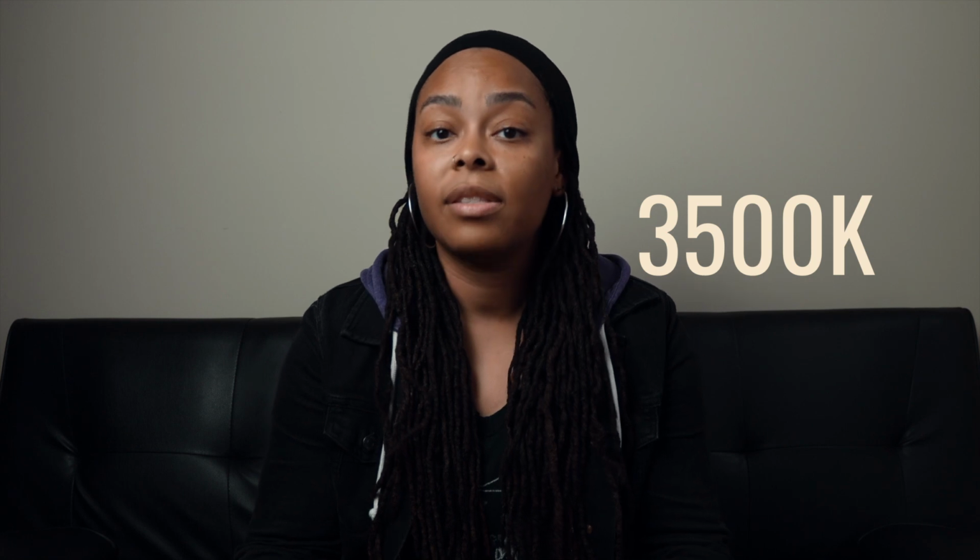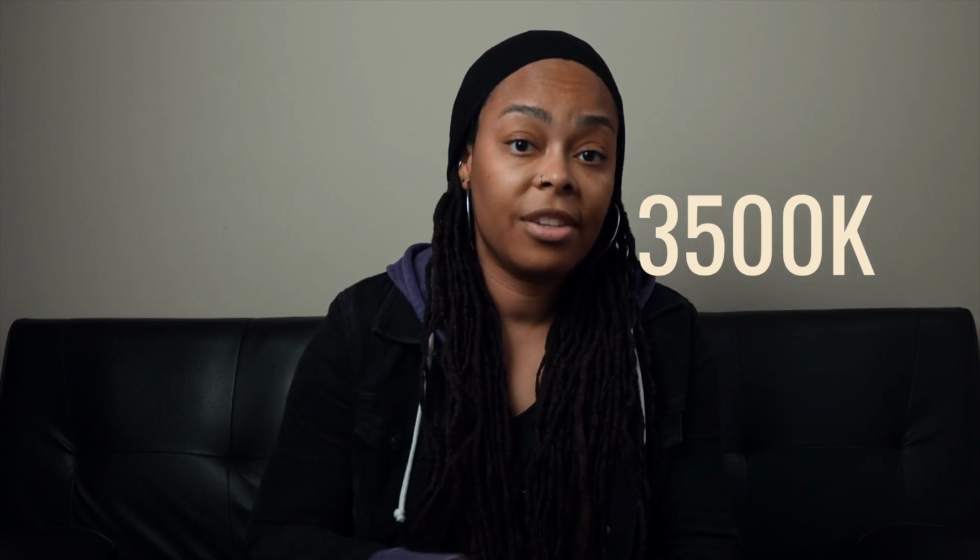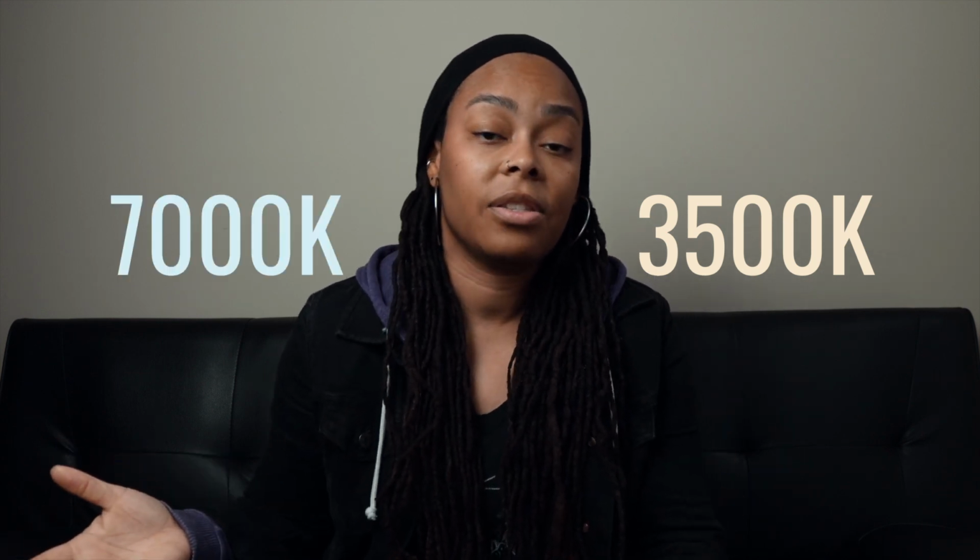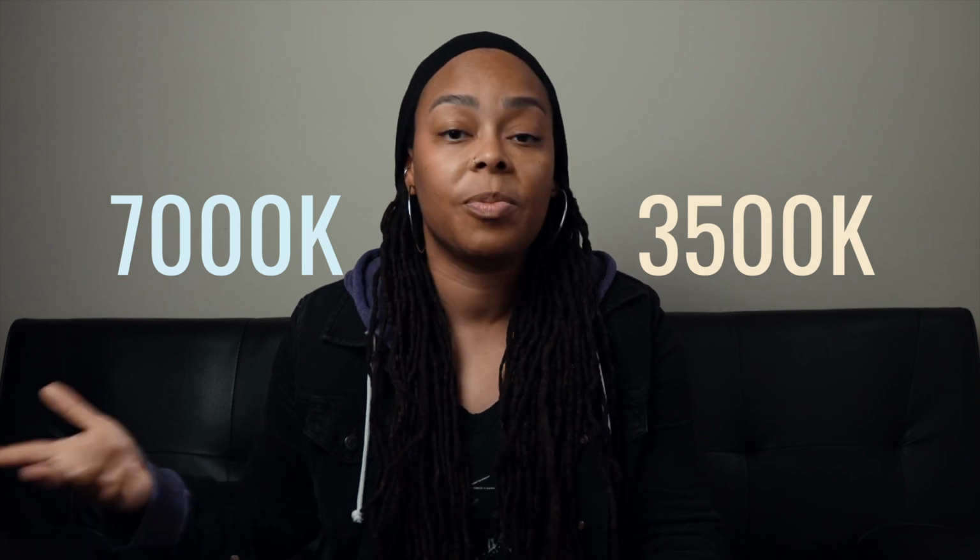Kelvin. It's a unit of measure for color temperature, and it measures how warm or cool a light source appears to be. 3500 Kelvin is considered very warm, it's more orange, and 7000 Kelvin is considered cool and it's bluish.